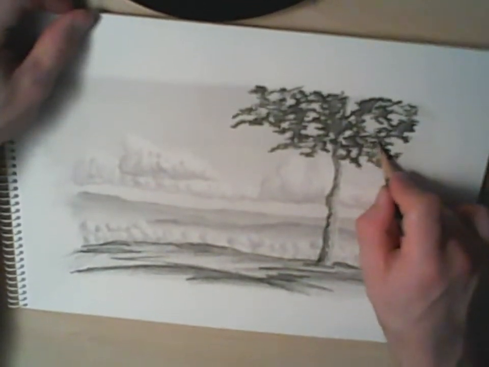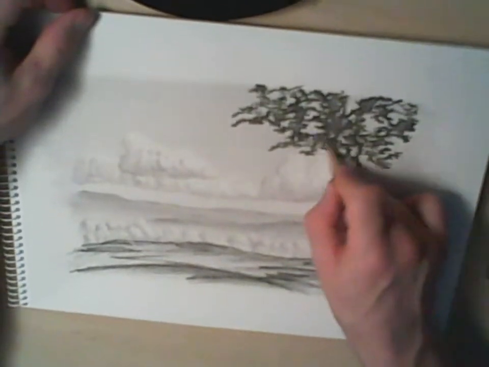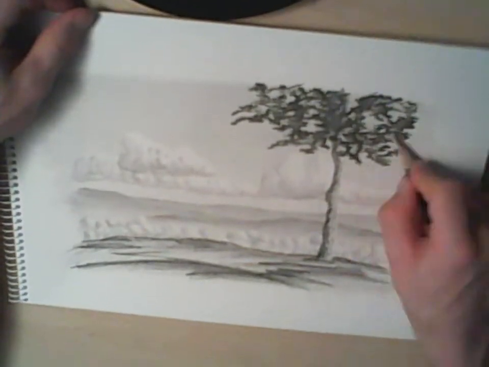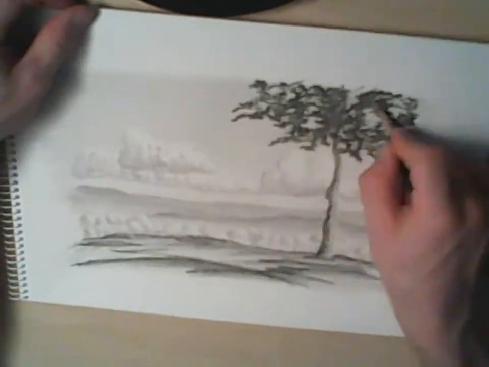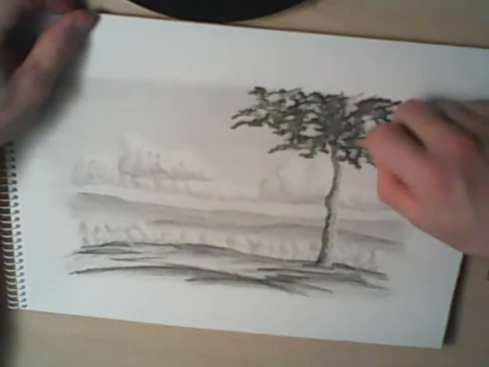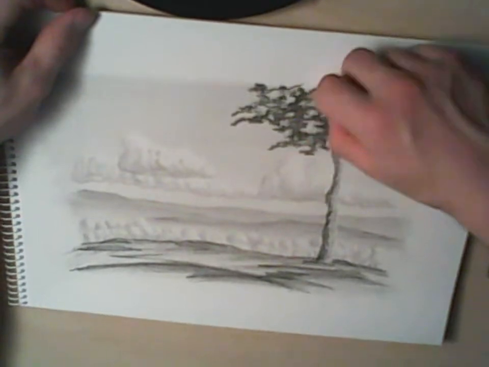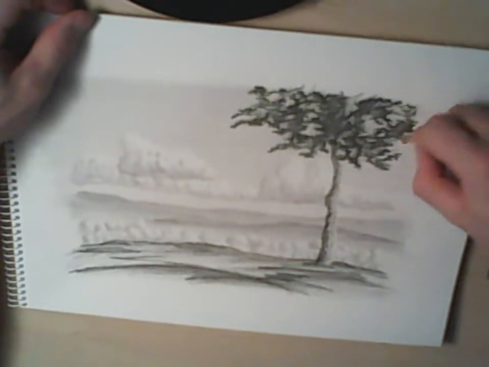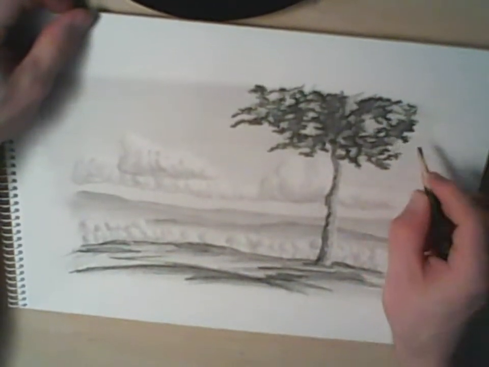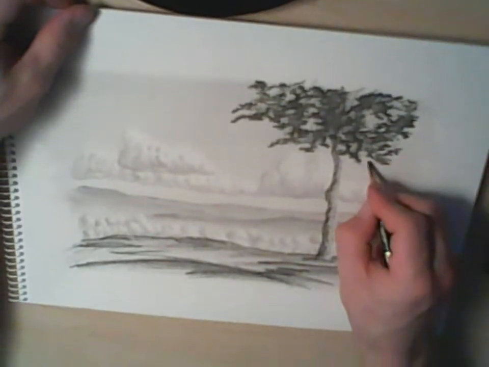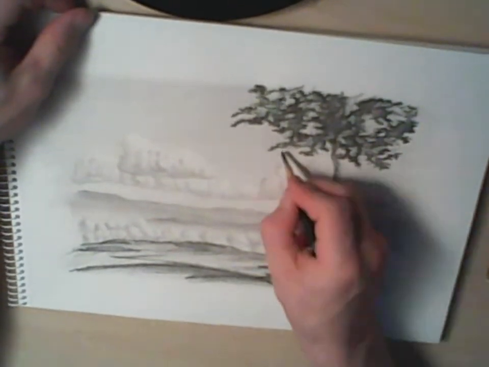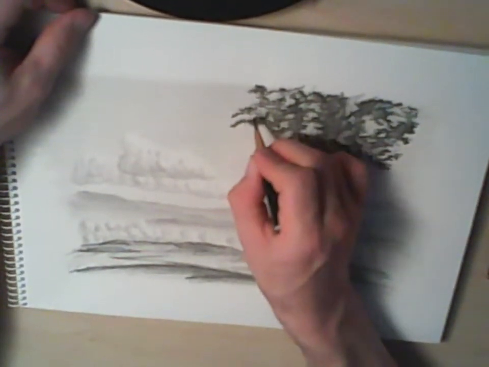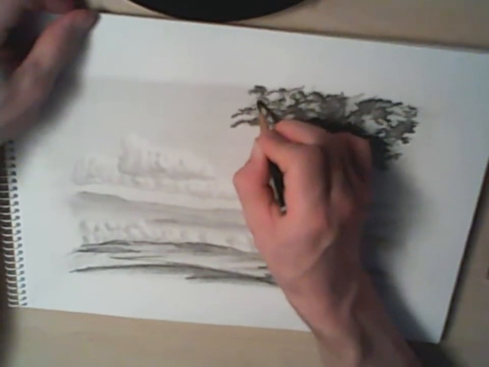Okay, now I'll just fill in a little bit more to make it look more dense. Just very randomly go across all this cross hatching. Okay, and then you know the drill. Just add a couple of lines separate from the others to really bring home this effect of individual leaves.